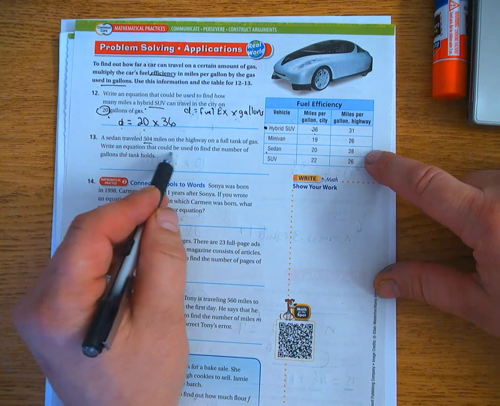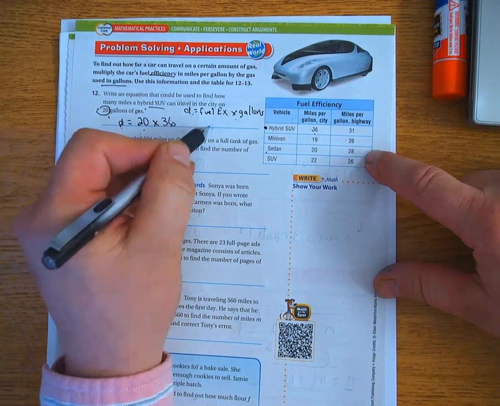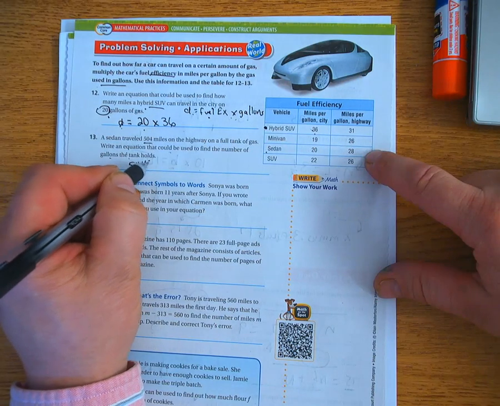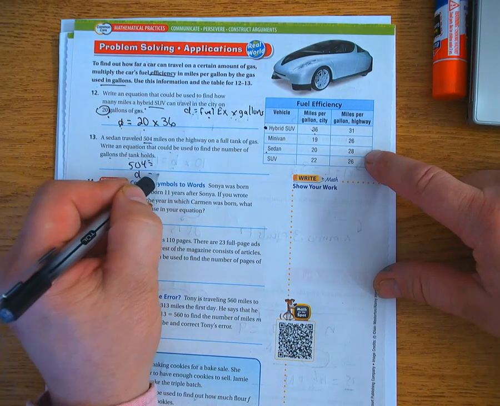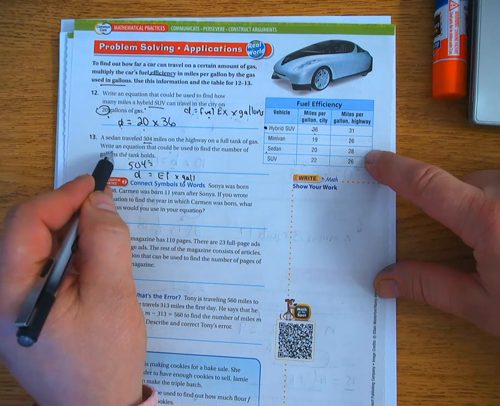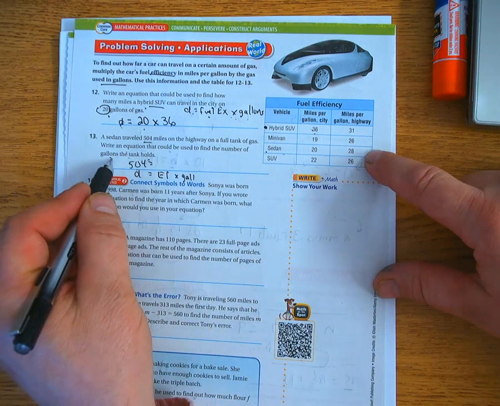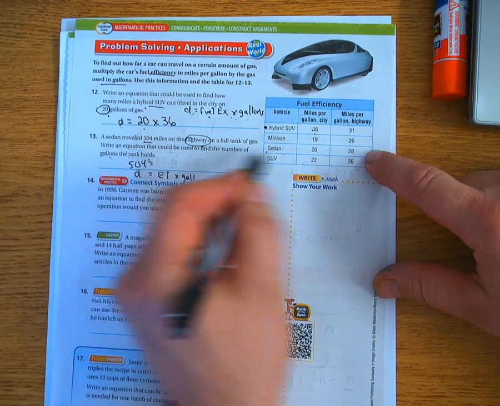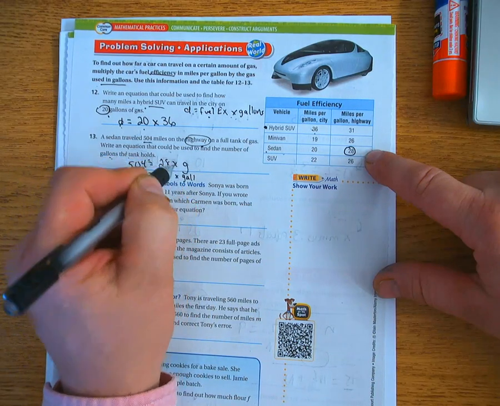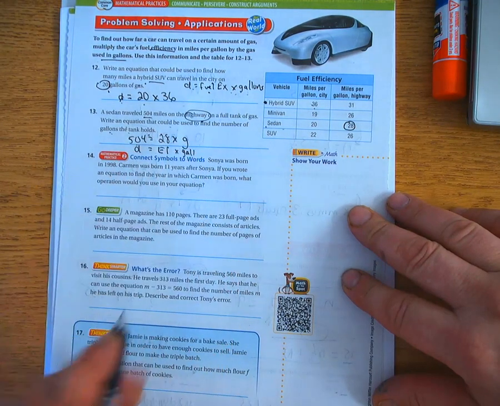A sedan traveled 504 miles on the highway on a full tank of gas. Write an equation that could be used to find the number of gallons the tank holds. So look up here, distance equals fuel efficiency times gallons. So the distance was 504, so we already know D. Efficiency times gallons. Okay, so we know the efficiency from here. Highway they want. So here's highway. So the efficiency is 28, but we don't know the gallons. Okay, that would tell me, if I could solve that equation, how many gallons I would need.